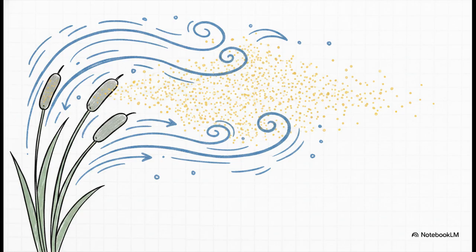Well, the wind acts as an invisible helper. For tons of plants, a strong gust of wind, or even just a gentle breeze, is all it takes. The wind simply blows those very light, tiny pollen grains right through the air. It carries them on a magical flying journey from one flower to another.